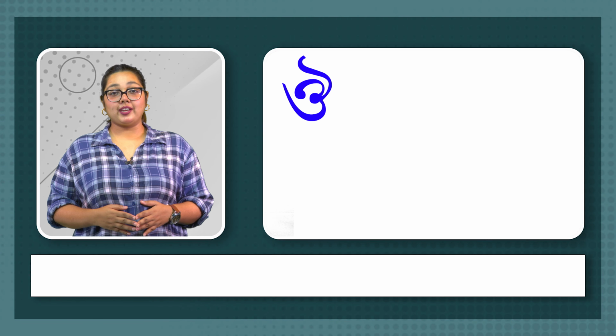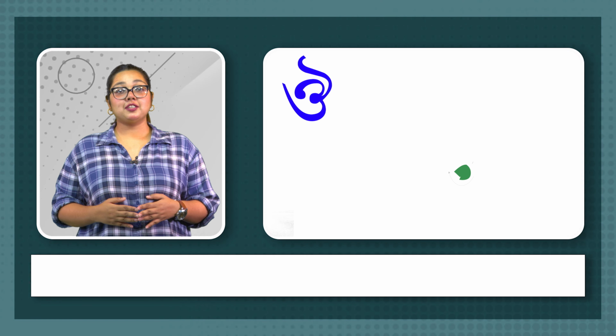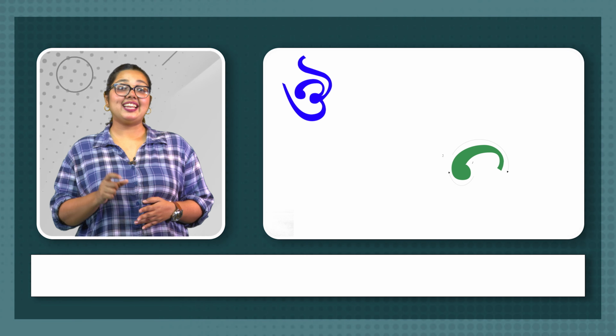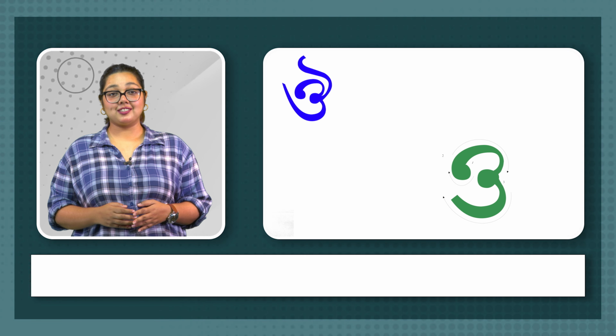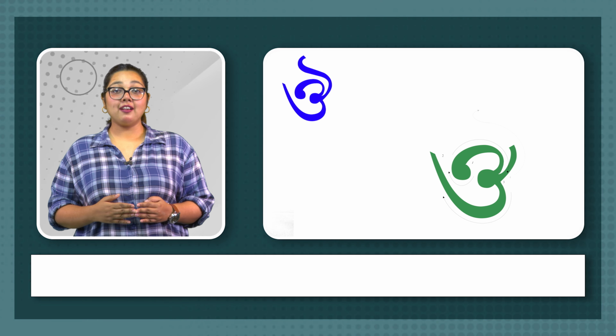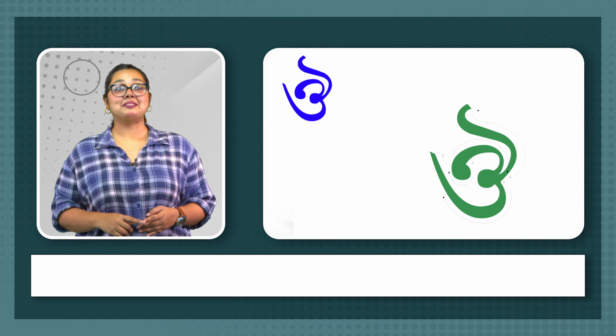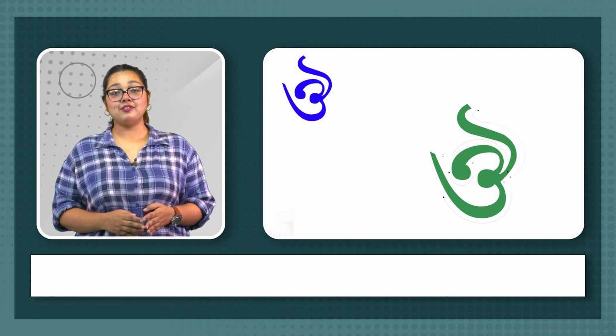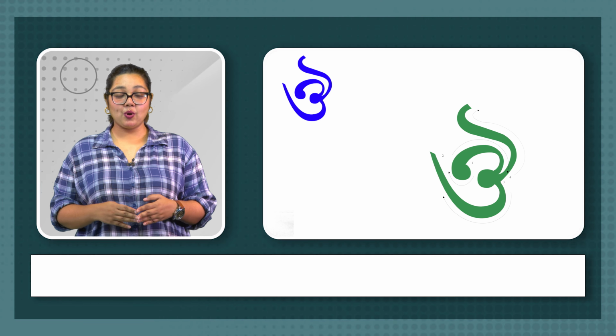Now let's try to write this letter. First, we will draw exactly like O, as we instructed earlier. Then we have to add another wave-like structure from here like this. Now you have successfully written the Bengali letter O.